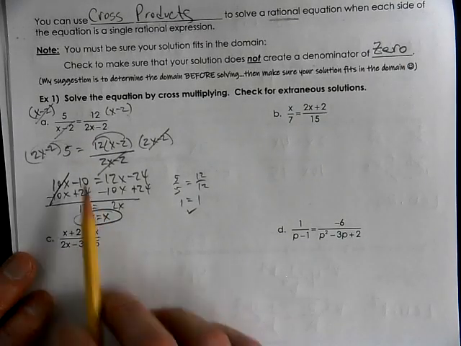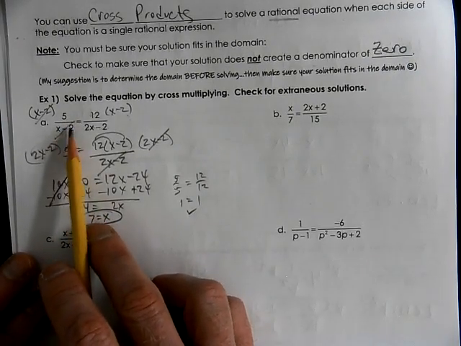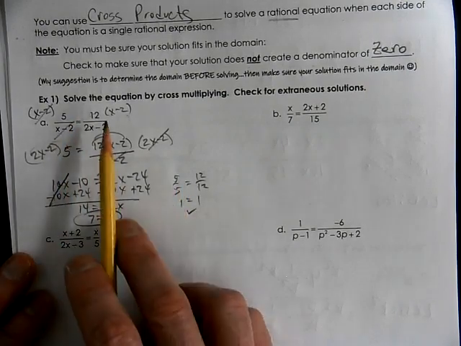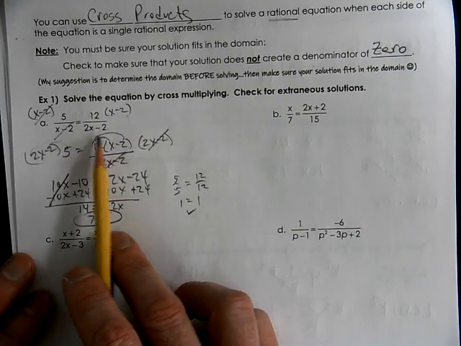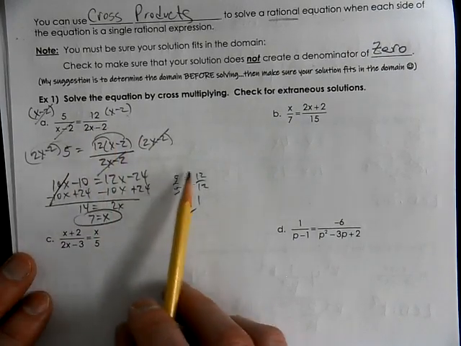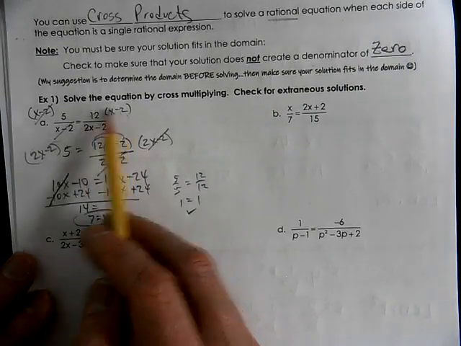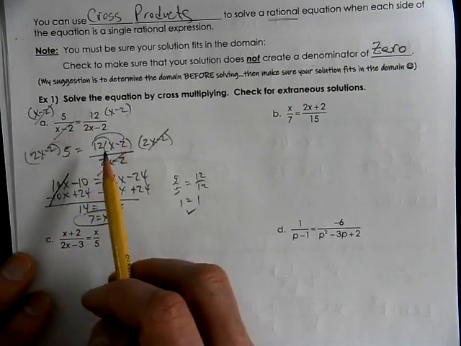So we plugged our 7 in. So we had 5 divided by 7 minus 2. 7 minus 2 is 5. So 5 over 5. 12. And 2 times 7, which is 14. 14 minus 2 is 12. That's how we checked it. Now, this is really busy. This has a lot of extra steps that we don't need to do.